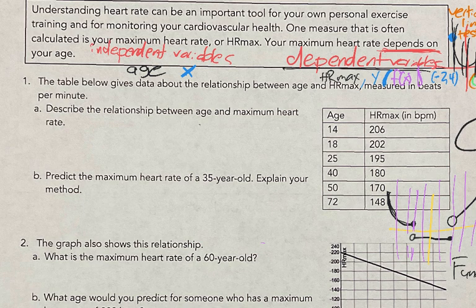So we've got independent versus dependent variables. Okay, good. Let's read one. The table below gives data about the relationship between age and max heart rate, which is measured in beats per minute. So we can see here our age is essentially just our list of X's, right? Our inputs. And the maximum heart rate is our list of Y's, or our F of X.